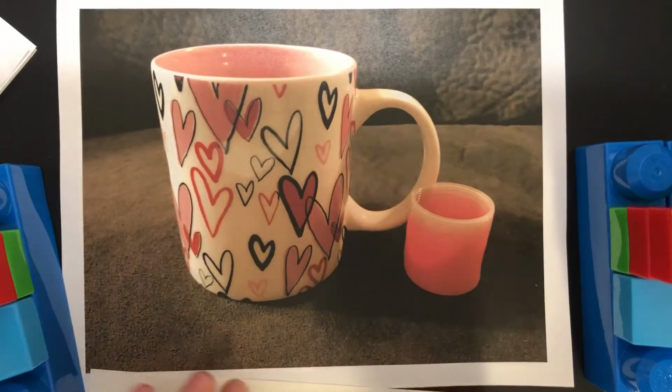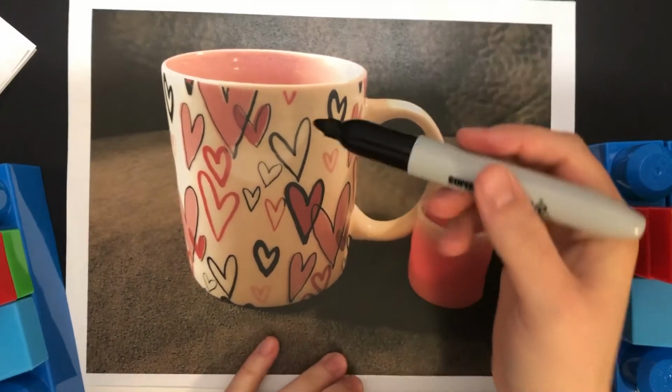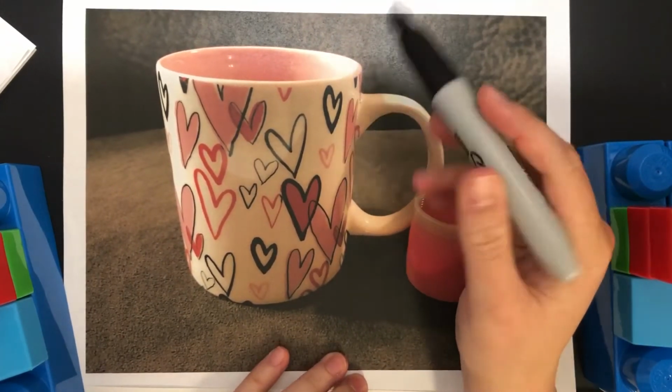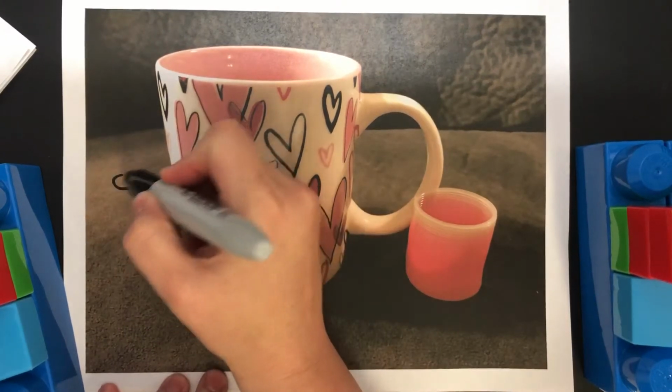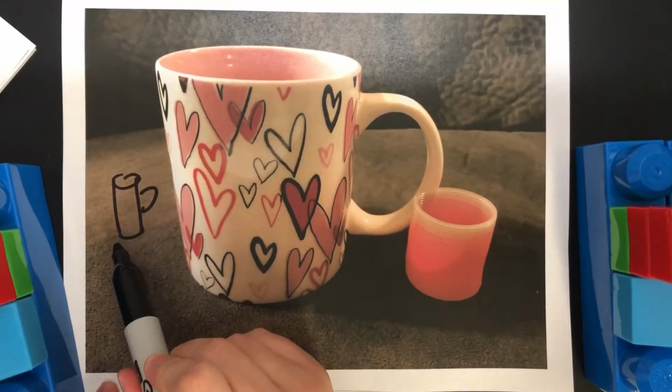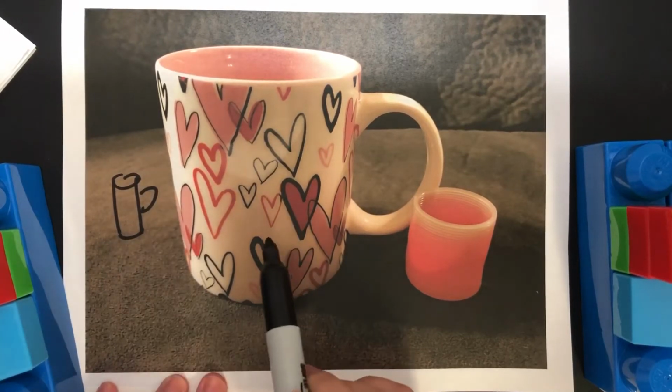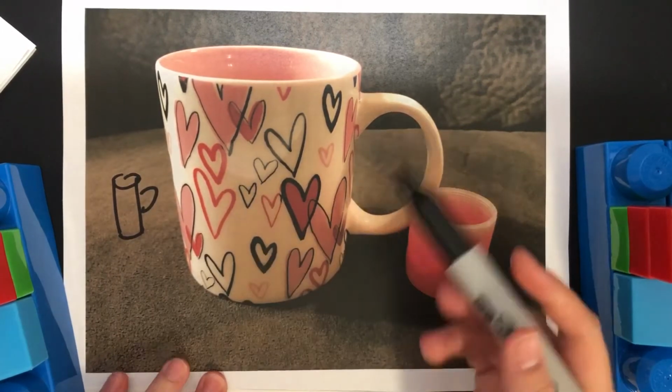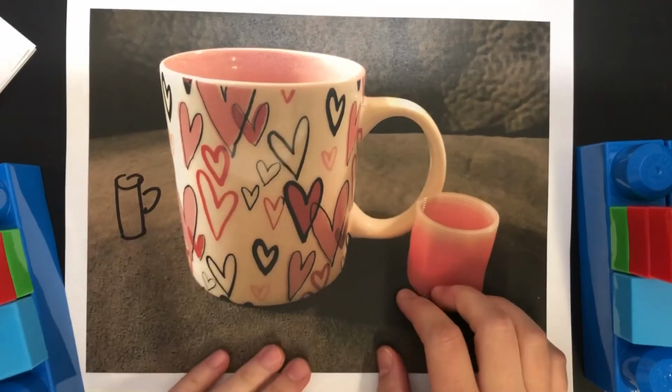Anyways, so the size of something compared to something else. If I'm looking at drawing this mug, certainly I could just go shoop, shoop, shoop, shoop, mug. That's a mug, sure, but that mug is not the same proportion as this mug. So size of something compared to something else.